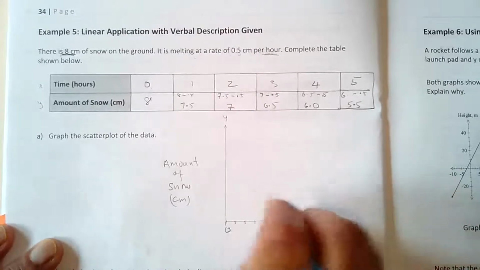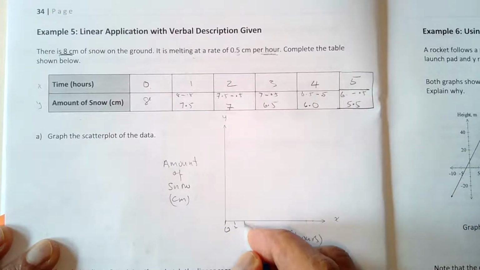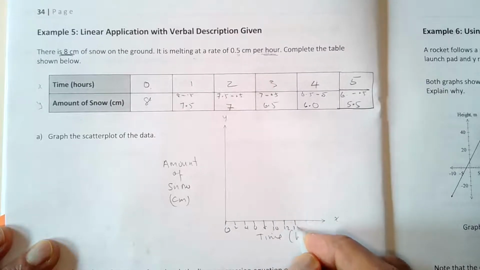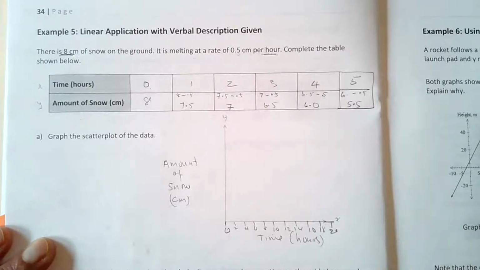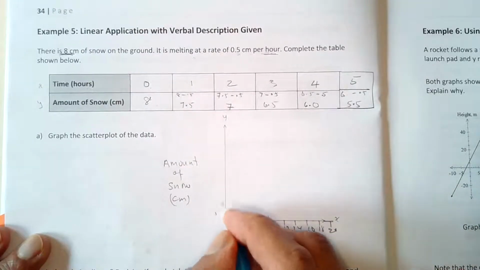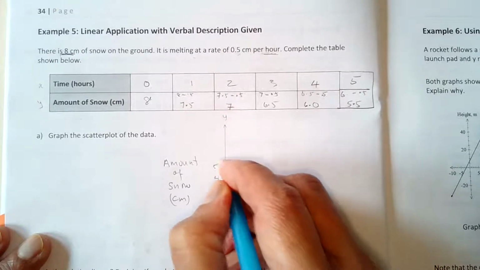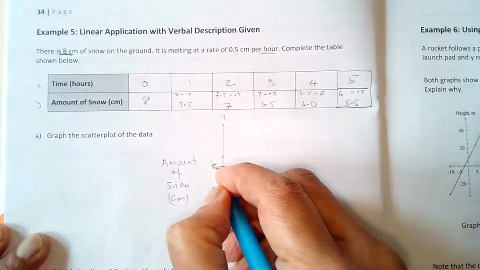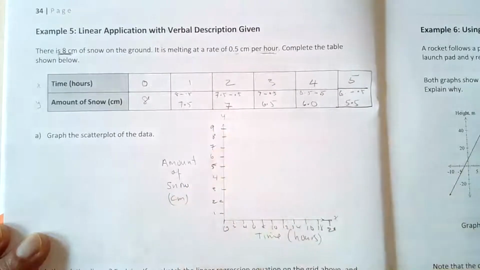I think I could do 2, 4, maybe that will give us a bit of description here. So I have 2, 4, 6, 8, 10, 12, and so on up to 20 hours. Going up, we know we have a maximum of 8, so this is 1, 2, 3, 4. The good part of this one is you know your limit here. This will be your y-intercept.